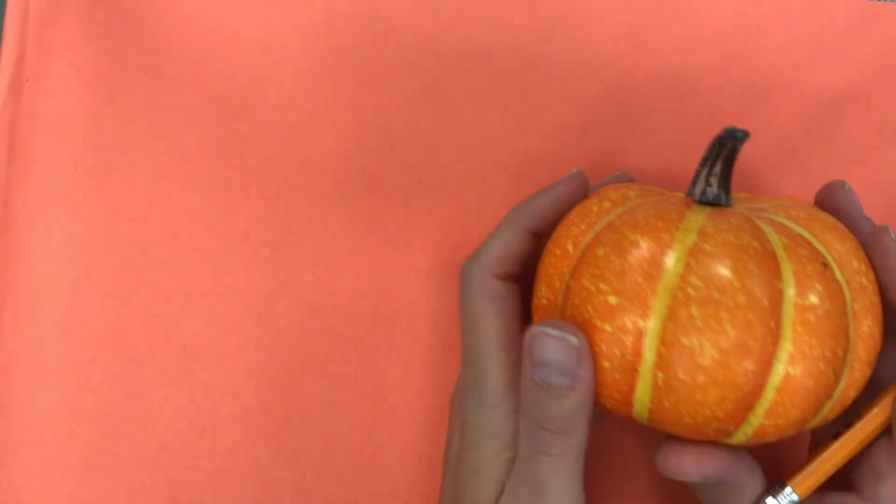Hello, friends. We are going to be working on pumpkins today. So if you wanted to do the more advanced version, I have that attached as well. This is more for my friends in Mrs. Stutzman's class, my younger friends. And what we're going to be doing is we're going to be drawing pumpkins.